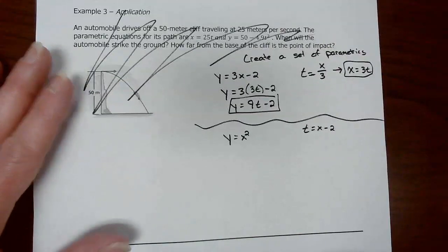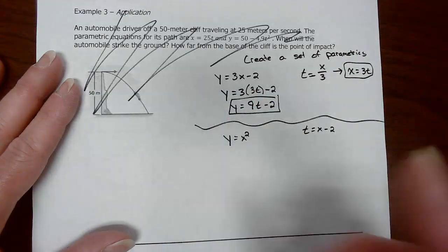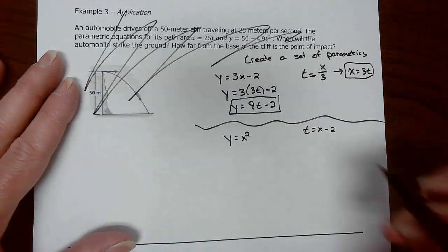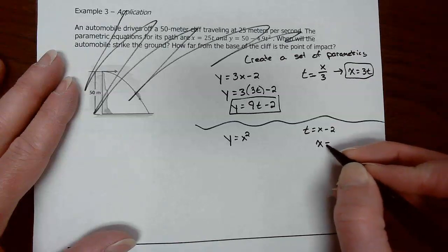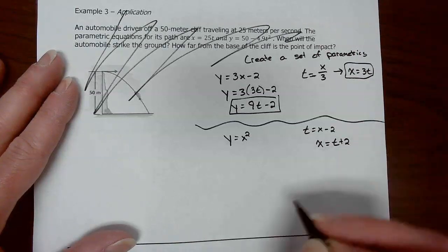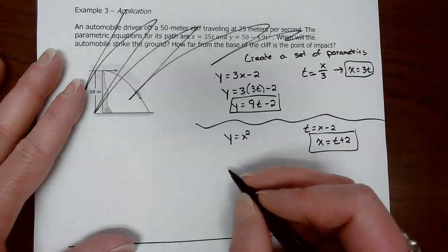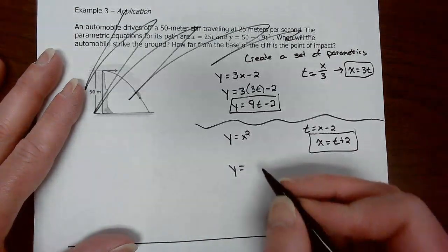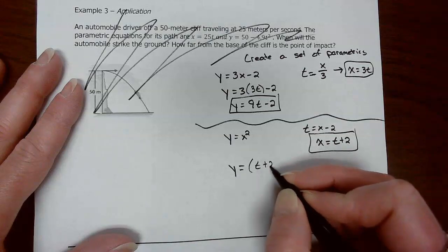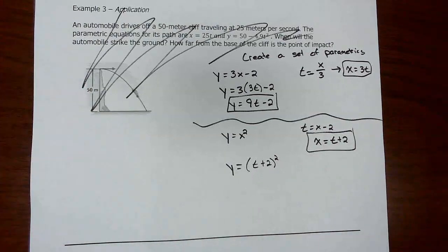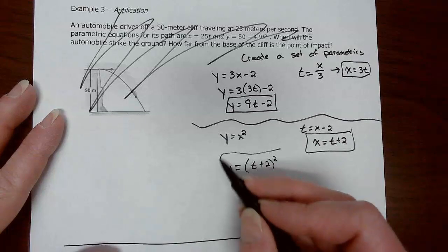What would you do first? Well, this time we're solving for x and we're solving for y. So I'd solve this for x. Boom, one equation done. We want the other equation to be with respect to t as well. So I'm going to replace x with t. Done.